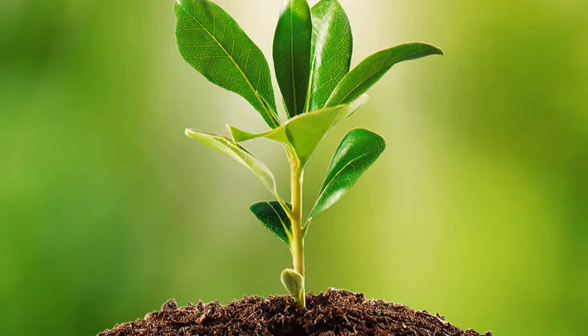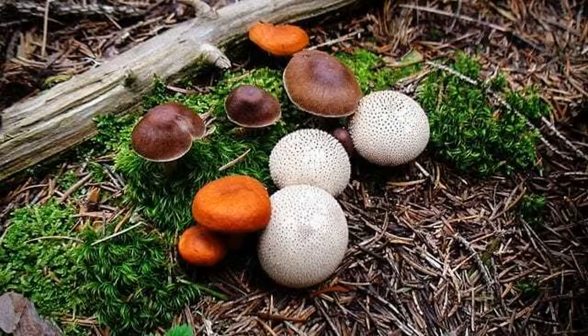Matter flows through the biosphere, starting from plants and the process of photosynthesis and returning to the soil through the action of decomposers.